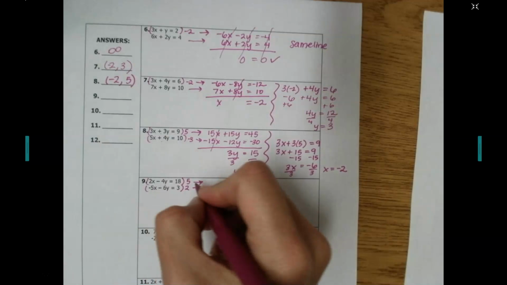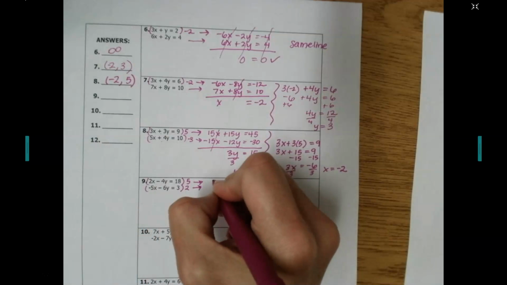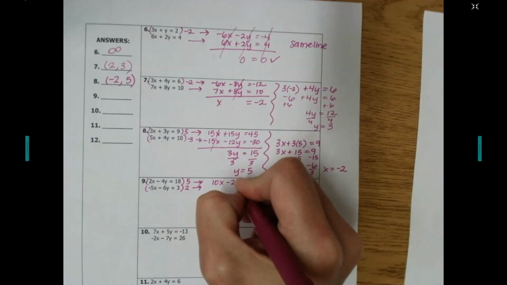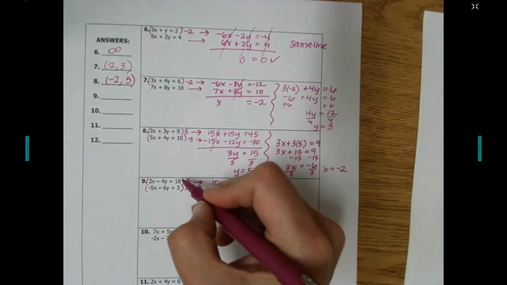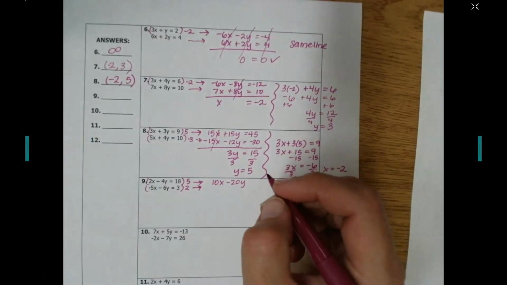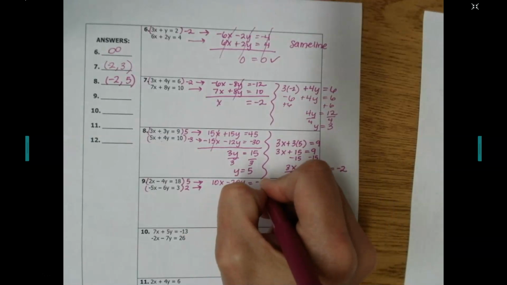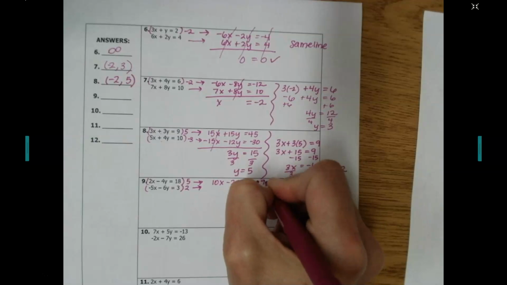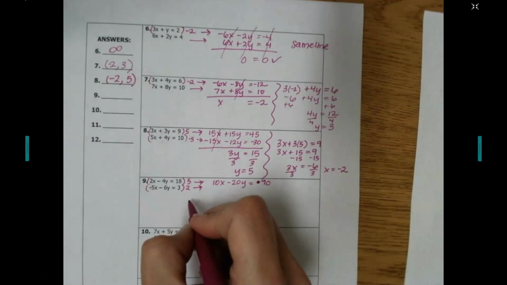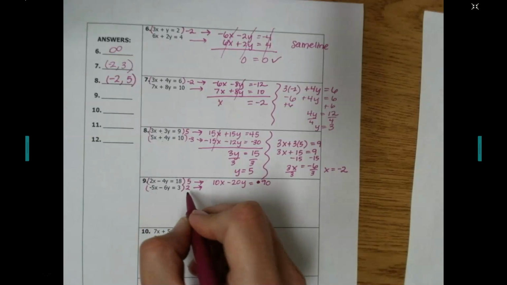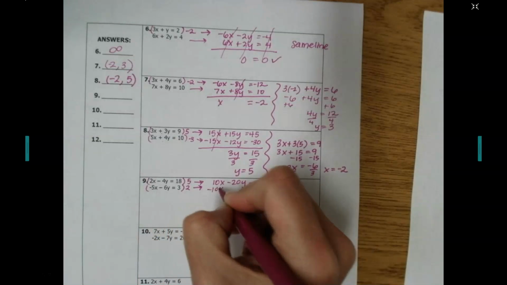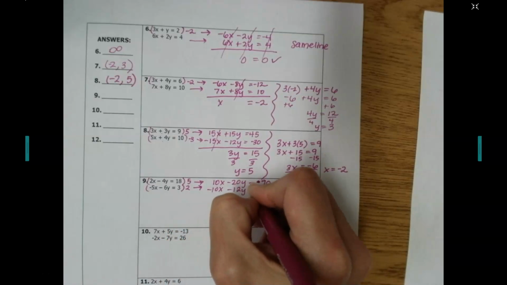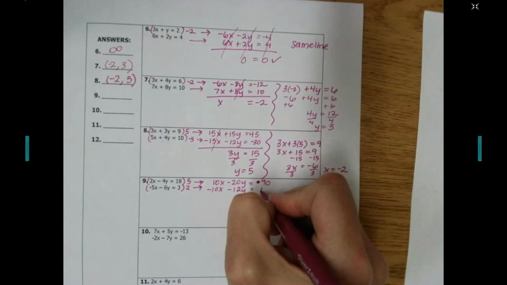Okay, so if we distribute the 5, 2x times 5 is 10x. Negative 4y times 5 is negative 20y. 18 times 5, need to grab a calculator for that one, is negative 90. Or positive 90, sorry. Okay, and then we'll multiply everything by 2. So negative 5x times 2 is negative 10x. Negative 6y times 2 is negative 12y. 3 times 2 is 6.